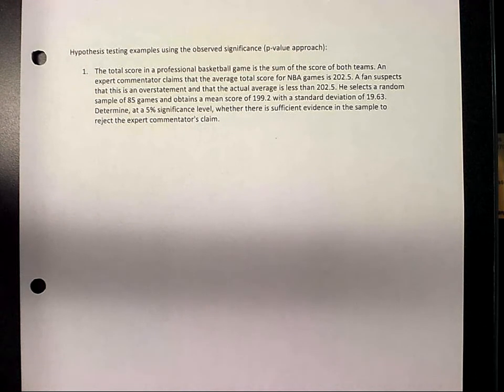A fan suspects that this is an overestimate and that the actual average is less than 202.5. He selects a random sample of 85 games and obtains a mean score of 199.2 with a standard deviation of 19.63. Determine at a 5% significance level whether there is sufficient evidence in the sample to reject the expert commentator's claim. All right. There are a whole lot of words and a whole lot going on here, but if we stick to the process, we should be okay.